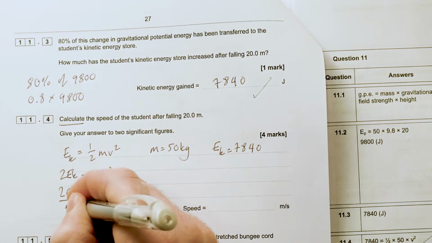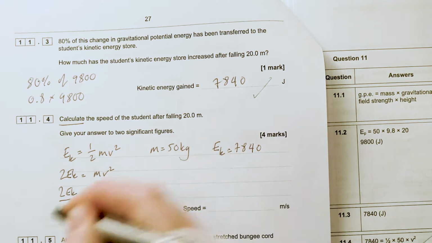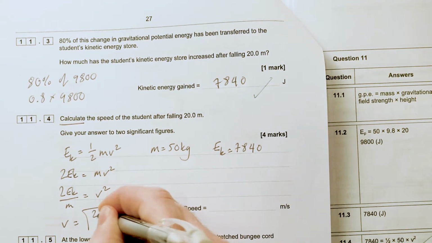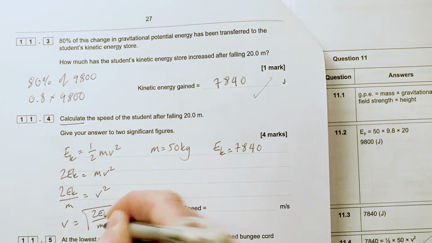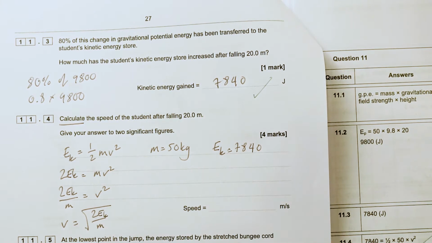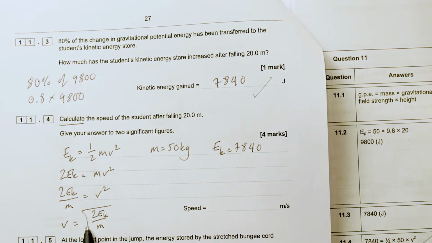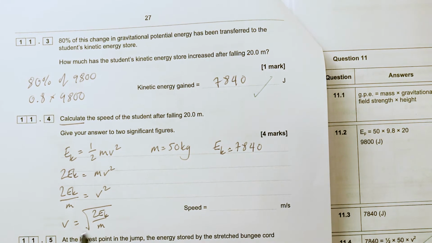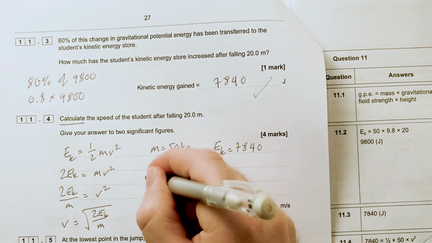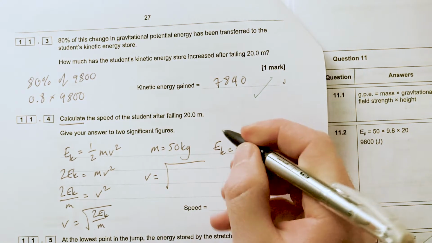2ek over m is v squared. So v is the root of 2ek over m. Now actually, I always just suggest to my students that they just remember that rearranged form, because although this is not that challenging, you might make a mistake. You might get your 2 in the wrong place. And just remembering it is going to save you that little bit of time. And when you're under pressure in the exam, that's when we make mistakes.